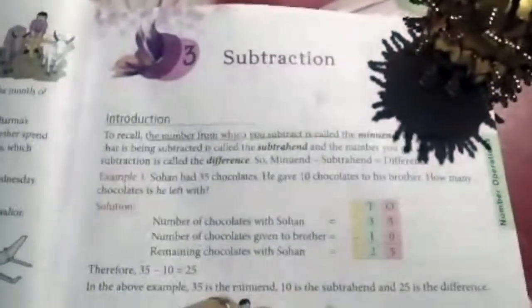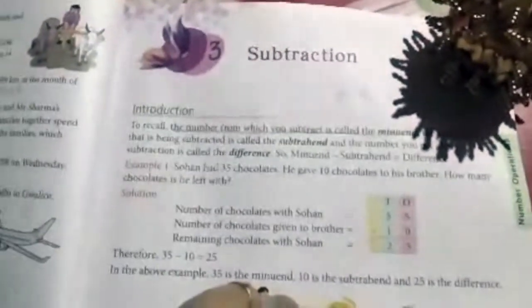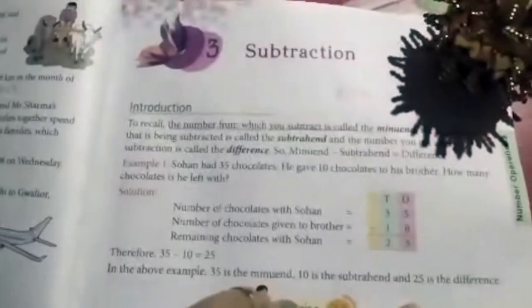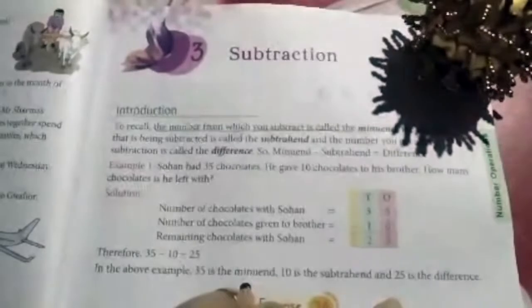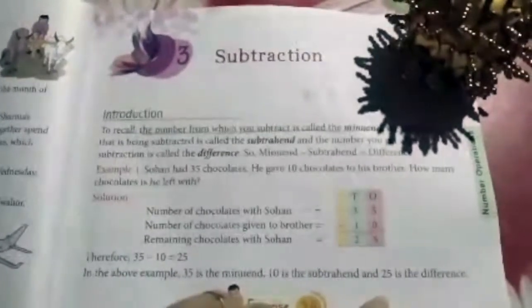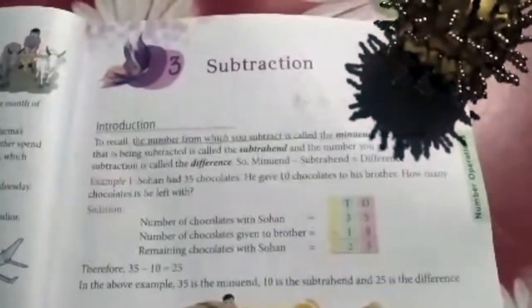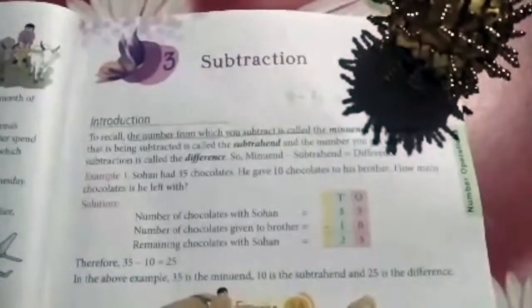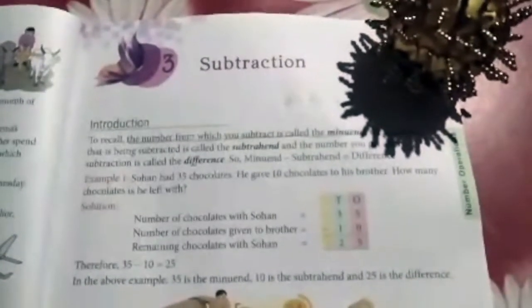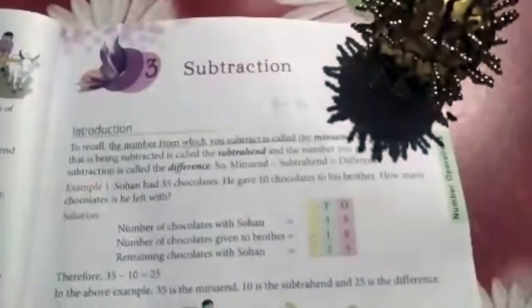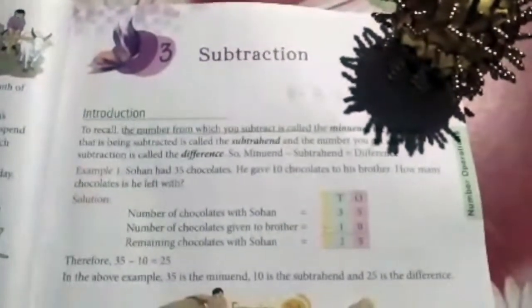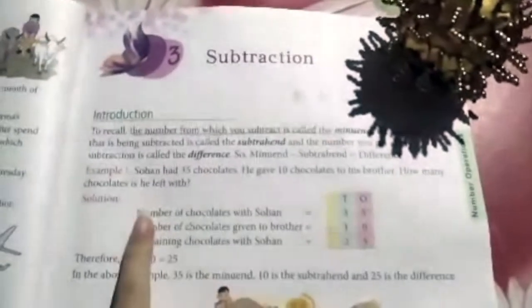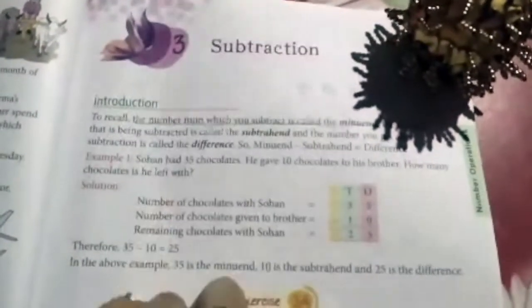Now see, there is one example. It says Sohan had 35 chocolates. He gave 10 chocolates to his brother. How many chocolates is he left with? The question says left.